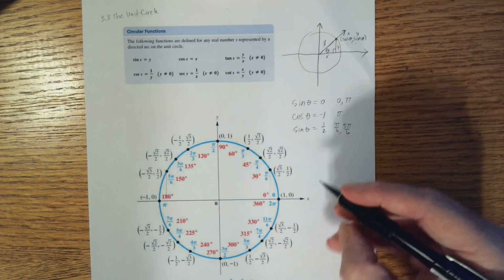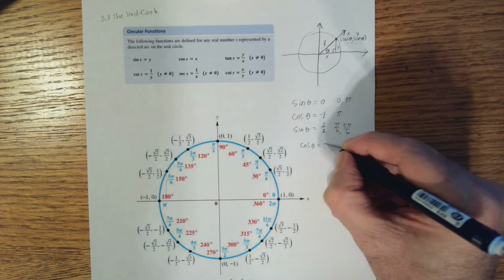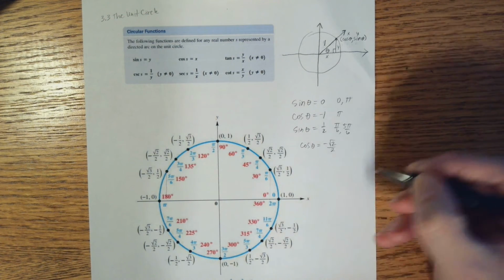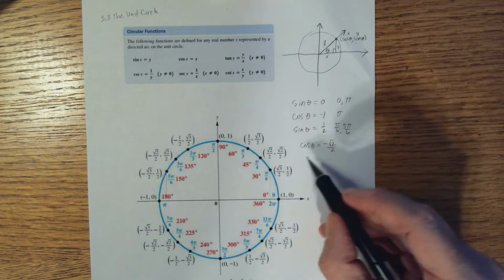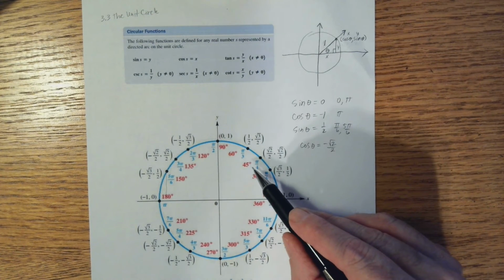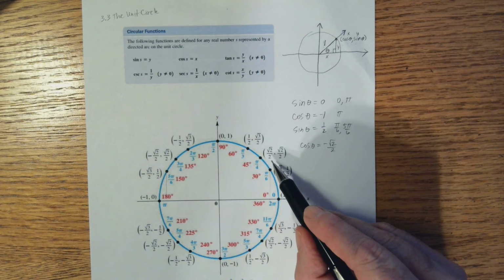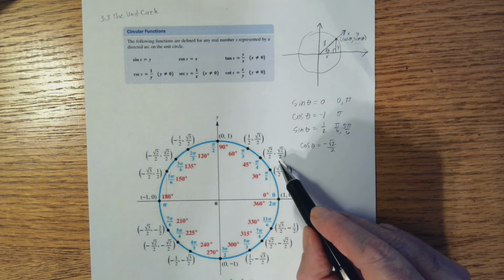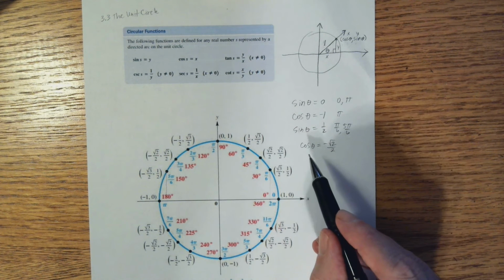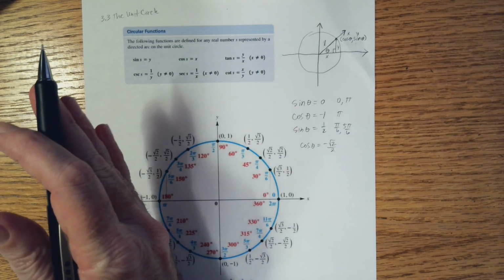What if we had cosine of theta equals -√2 over 2? Well, hopefully you recognize that's going to happen at one of your multiples of pi over 4 or 45 degrees. Cosine is going to be negative, or we should say x is negative, basically on this side of the graph.